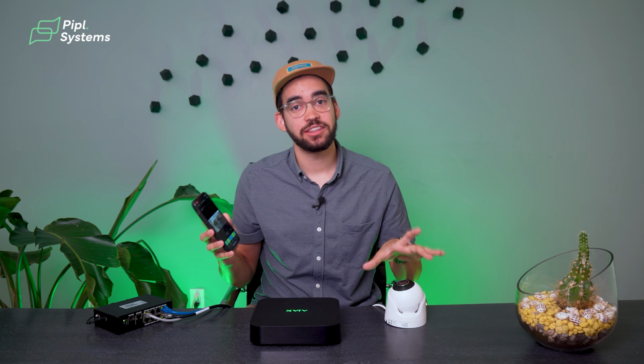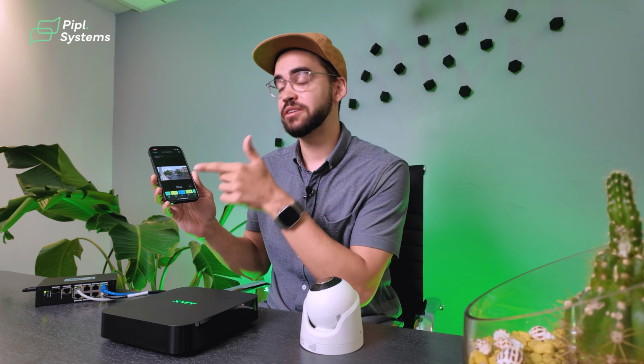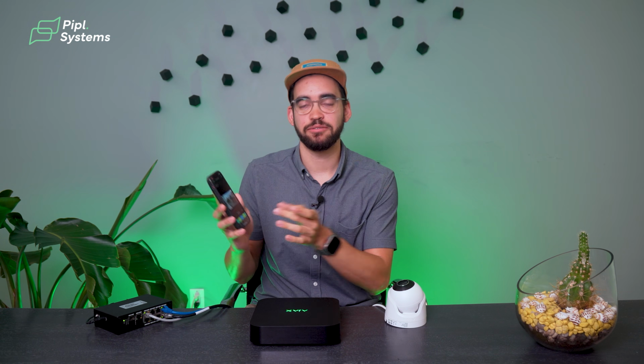Now, if we go back on our timeline, again, if you activated the digital microphone on your camera, you can enable it on the bottom left, clicking on the speaker. But the most important thing is, okay, I filtered out on my timeline, I have only human detection, and I want to record this specific thing. How can I do it?